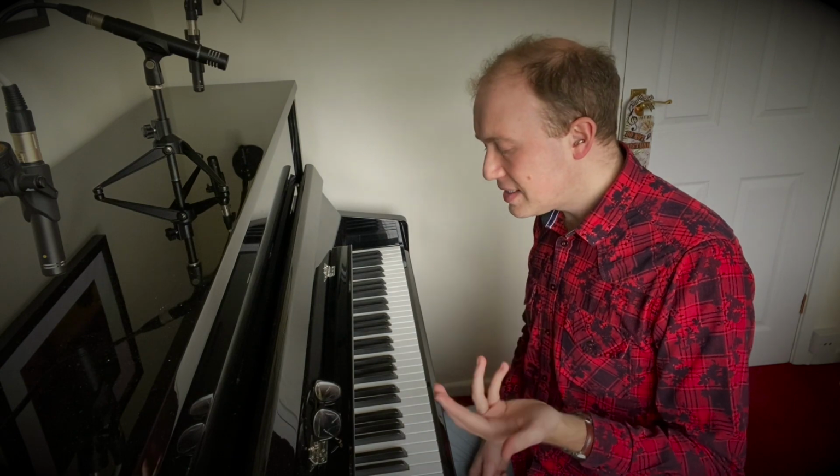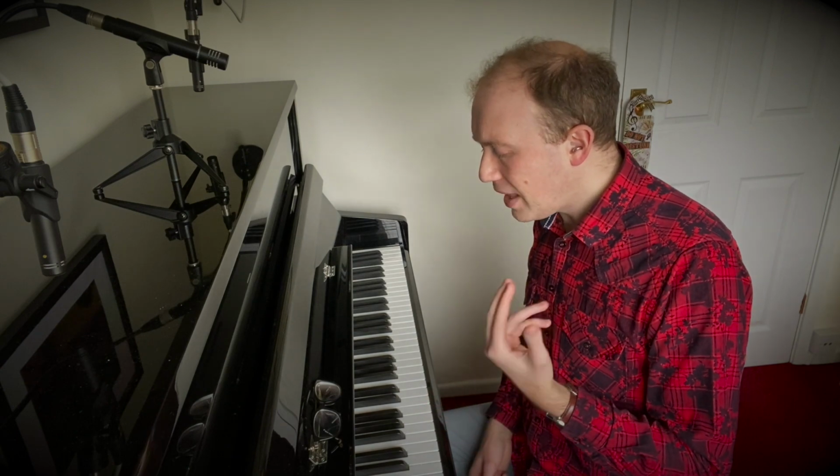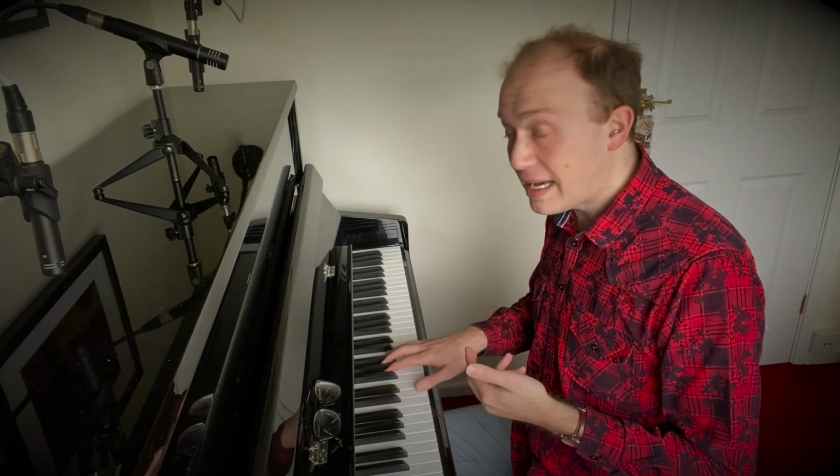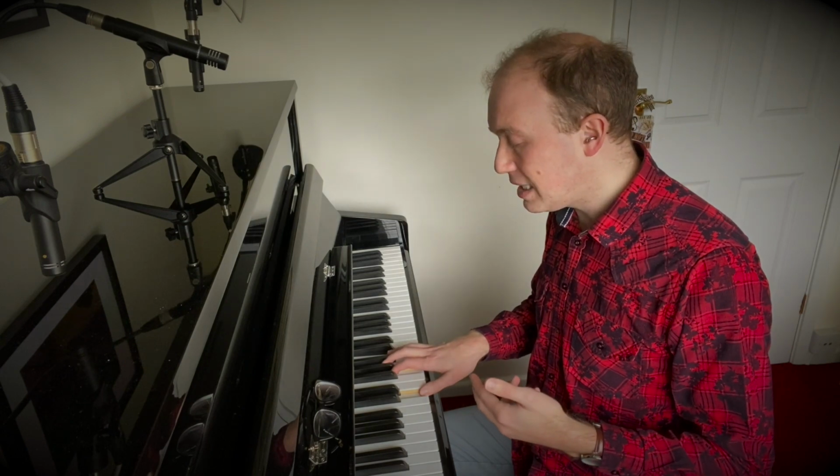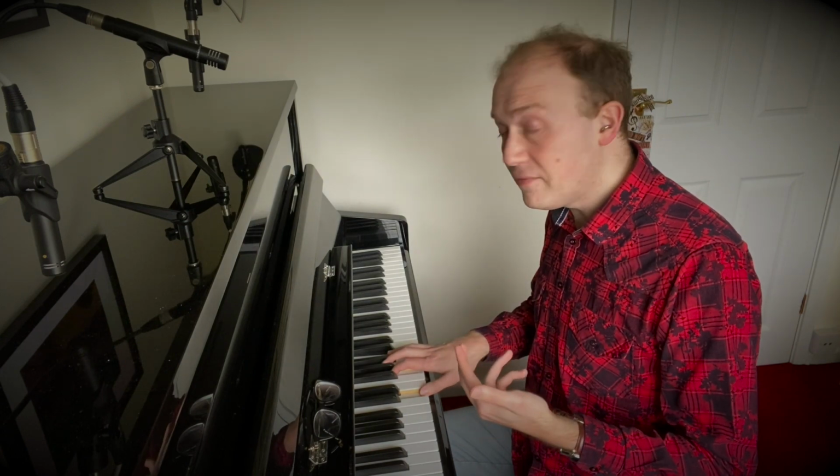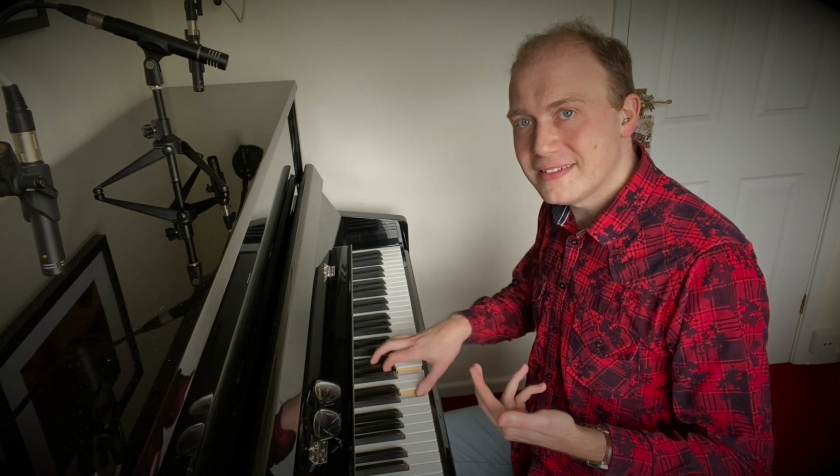G suspended 4 resolves to G, G major, and then back to C. So play around with the inversions of those as well, and see what you can come up with. So for example, that G that I just did was a D, G, C. That's a G suspended fourth, but obviously we're talking about it as a second inversion there. So it's the top note that resolves like that.